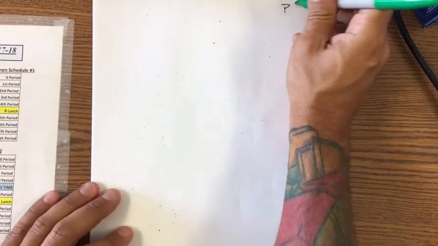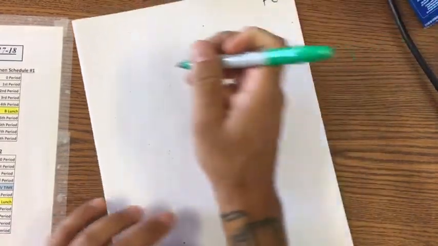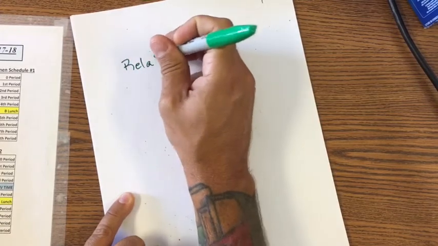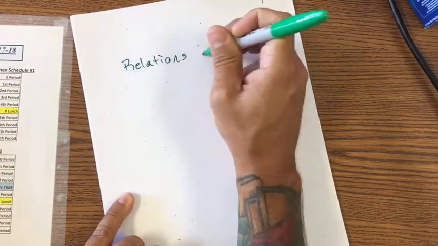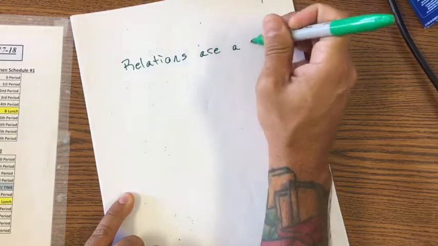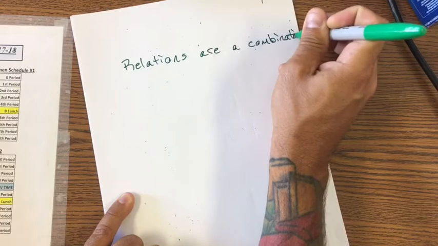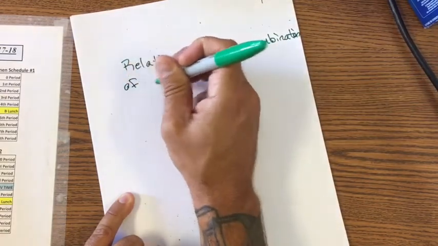So, relations and functions. Relations and functions are very similar. Relations are a combination of inputs and outputs.